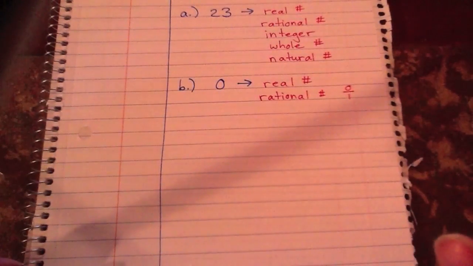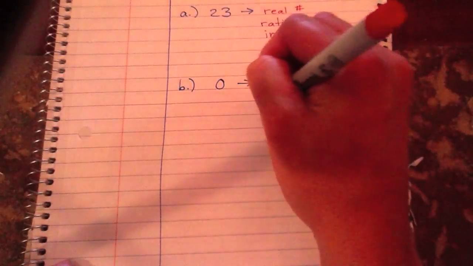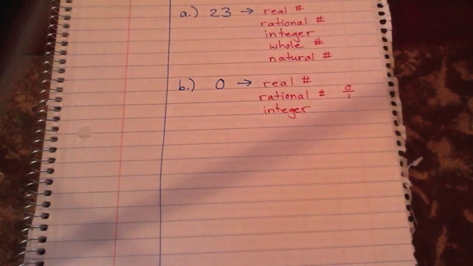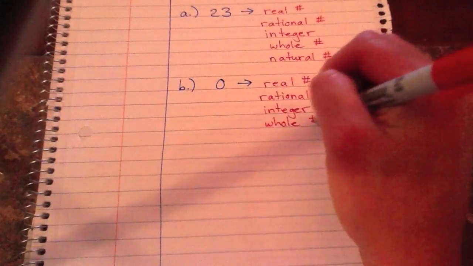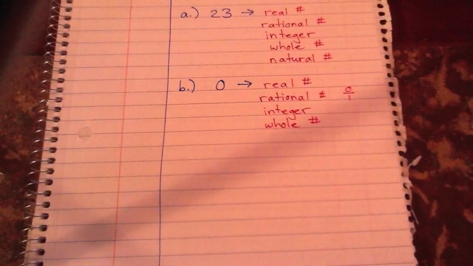Now you need to take a little bit of a closer look at, is it an integer? Yes. And it's a whole number because it has 0. It's not natural because there's no 0 included there.